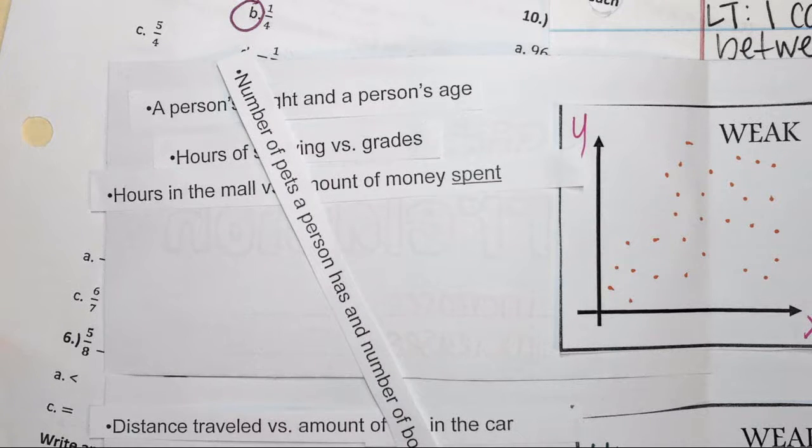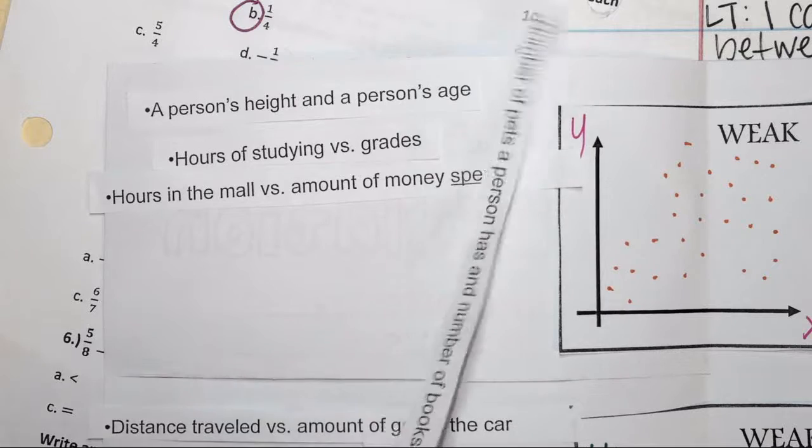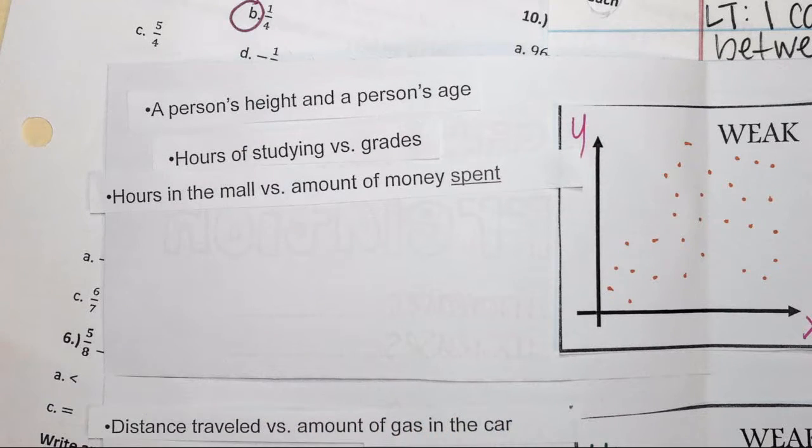All right, number of pets a person has versus number of books a person has read. Are those two relevant to each other? So that's a no correlation. Because I have lots of pets and read lots of books, but some of you may have no pets and not read, and you live sad lives.